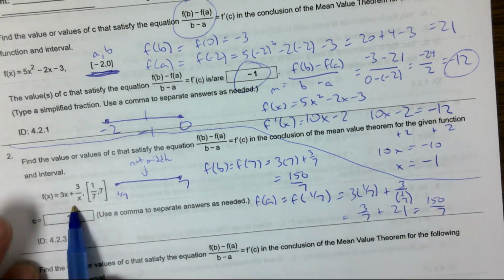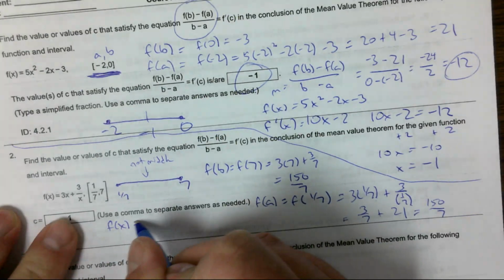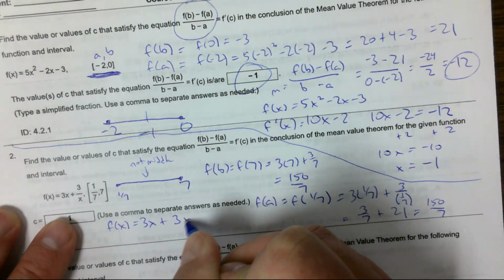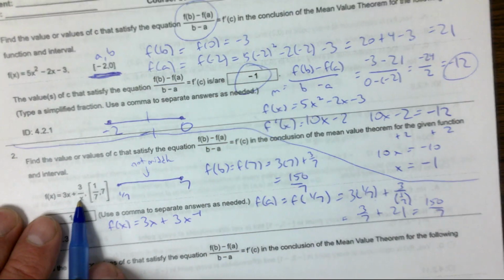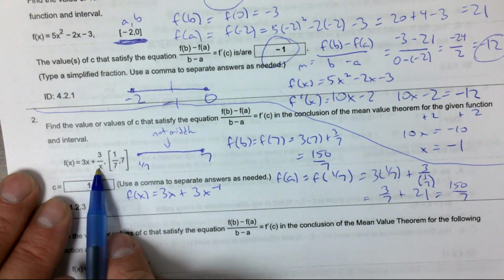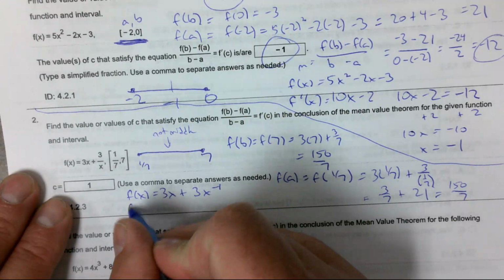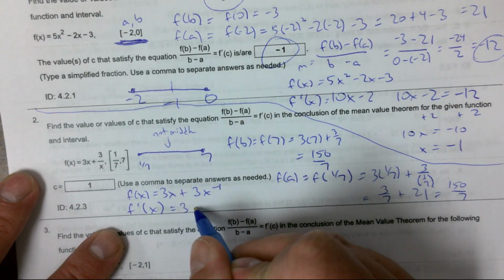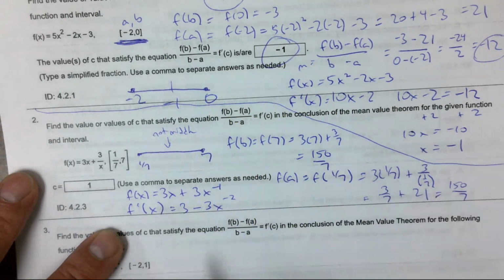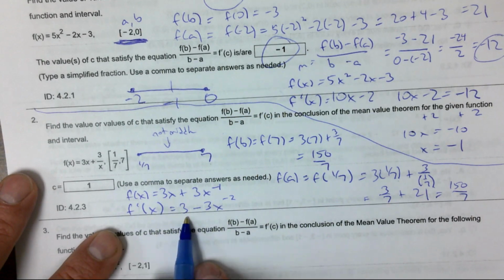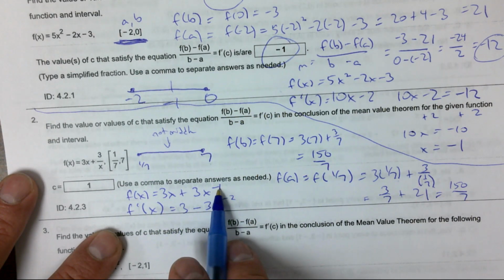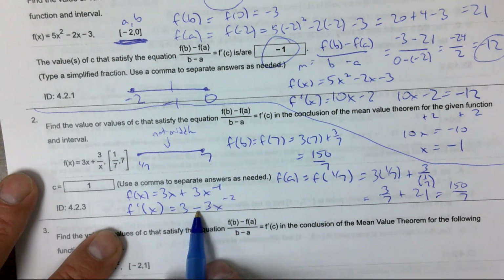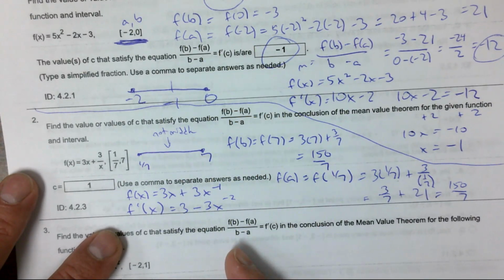Now when we do our derivative, originally we would write this as 3 over x as 3x to the negative 1 and do our derivative. So that'd be like this. We say the derivative of 3x is 3, and then you do your exponent times your coefficient, negative 3, and then lower the power. And then that is what you're going to set equal to our number.